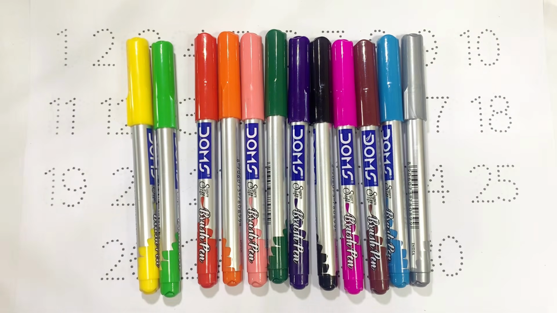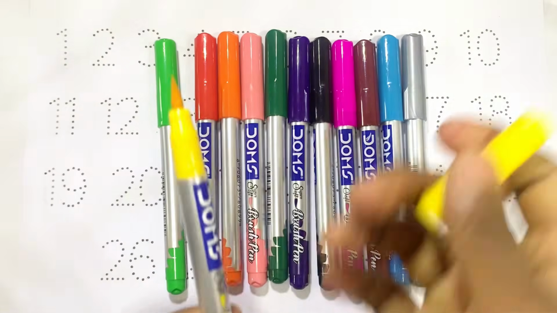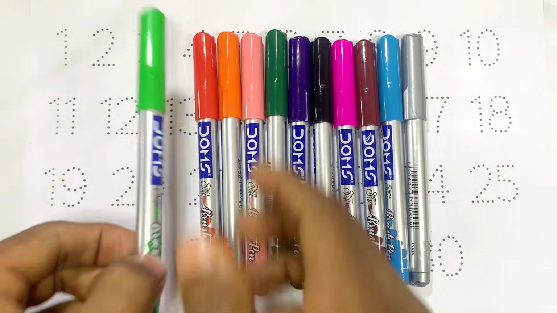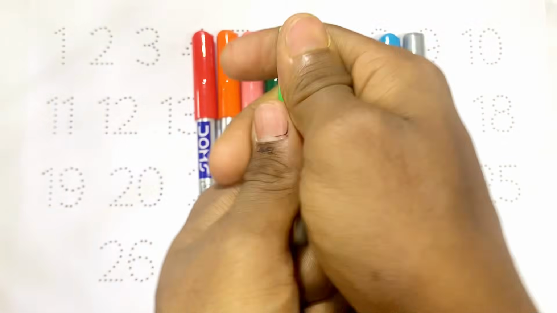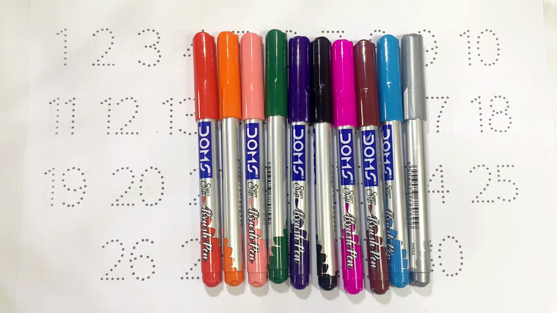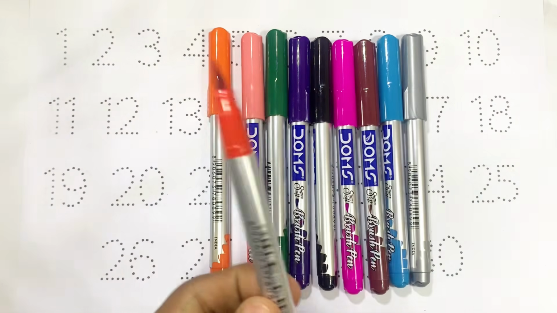Blue color. Yellow color. Light green color. Red color.